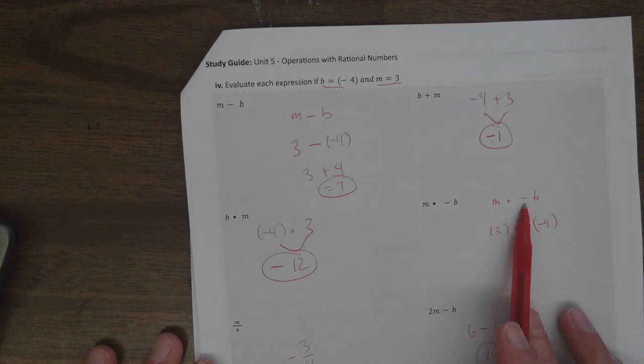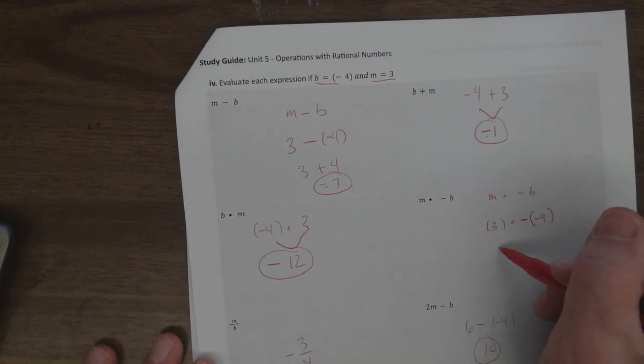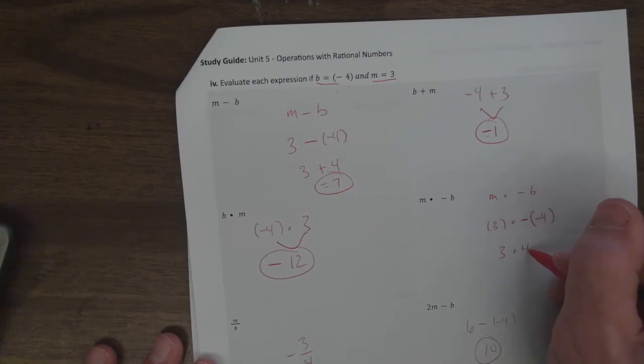And so notice how we didn't change the negative, but we did substitute b and made it negative 4. So this just becomes 3 times a negative is a positive, so it's just 3 times 4, which is just 12.